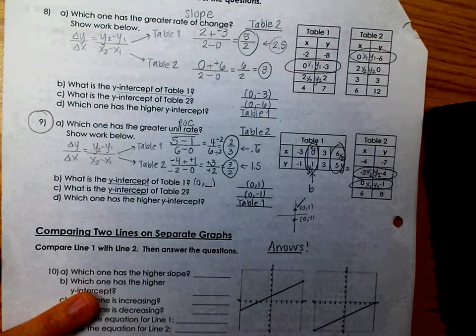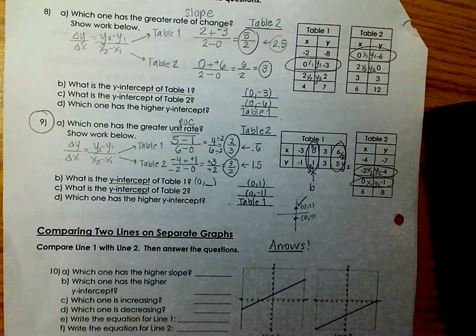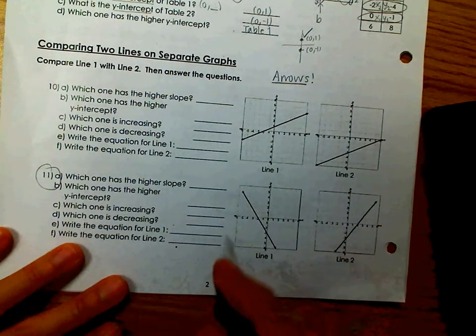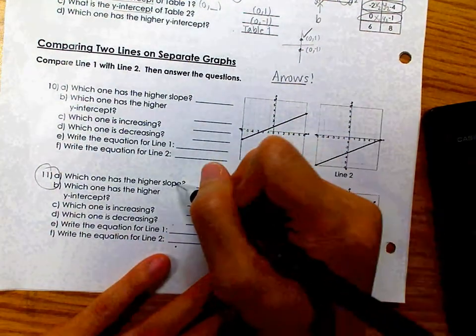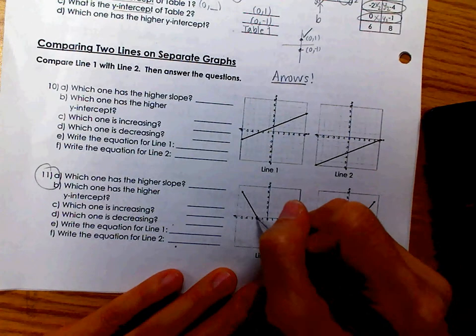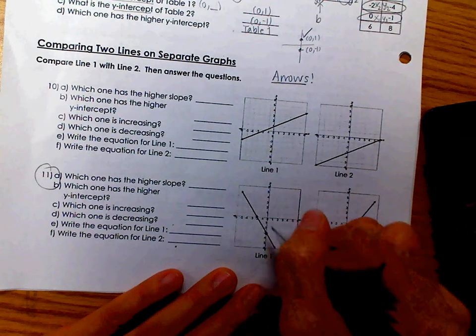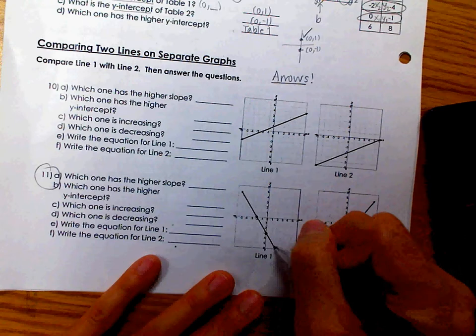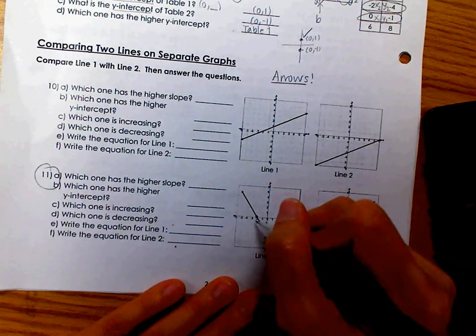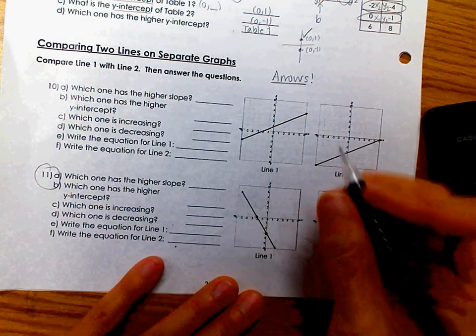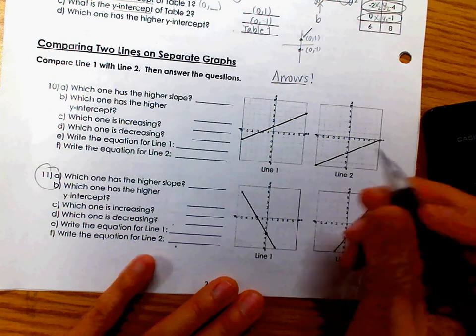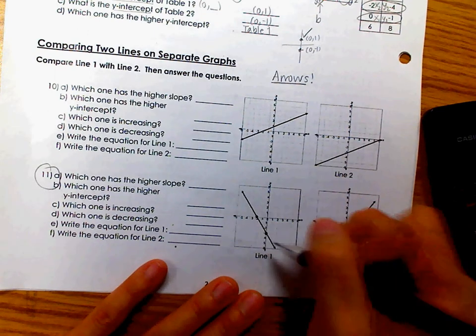Now, those of you that are doing 11, go ahead and do number 11 here. Which one has the higher slope? We have to find the slope, which means we need to find 2 points. Any 2 points that are on the grid that are easy to identify on the line. So I picked these two. Now, you can choose which point you want to start at. Let's say I decide to start at this one.